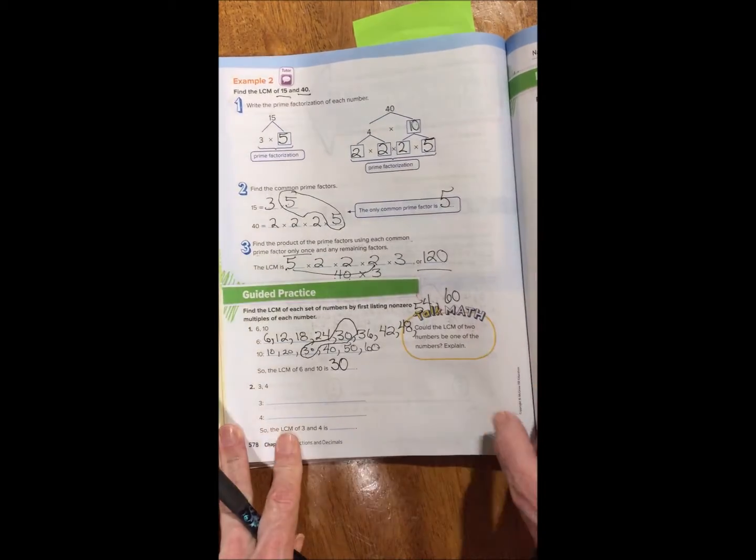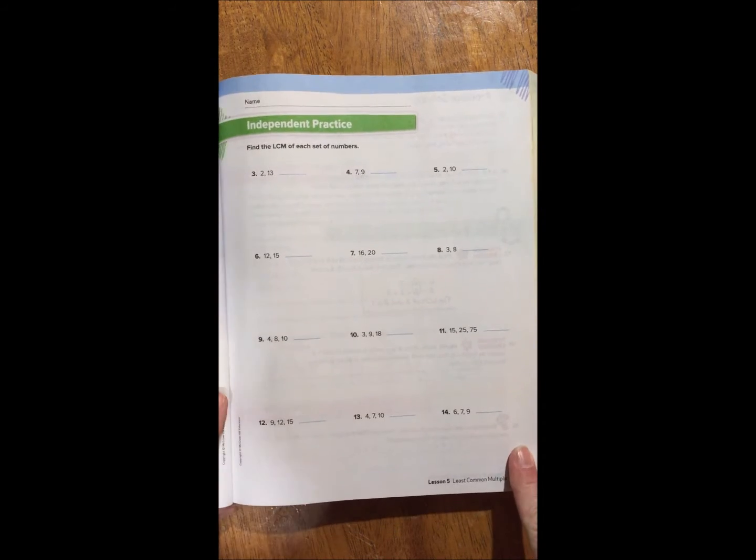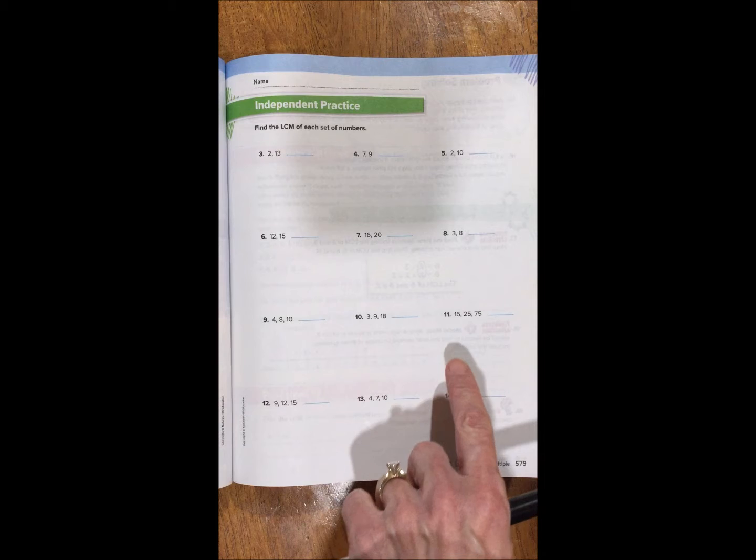Well, let's go over to this page and we will try on the next one using the prime factorization method. The thing with that is you need to remember that you can only write the one that they both have one time into the grouping. So that takes a little memorization. Here we go.